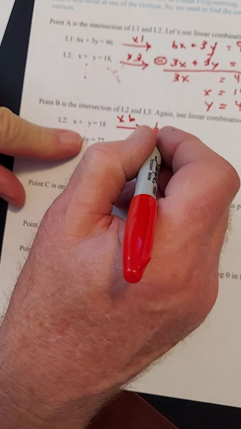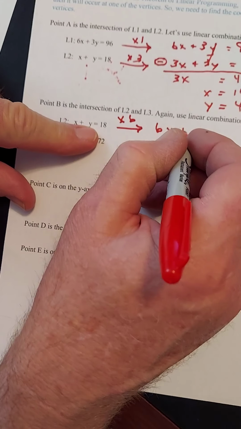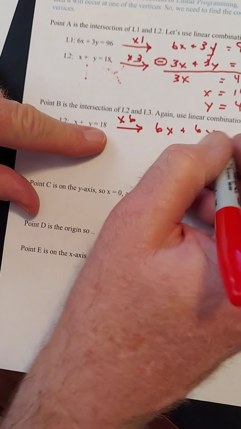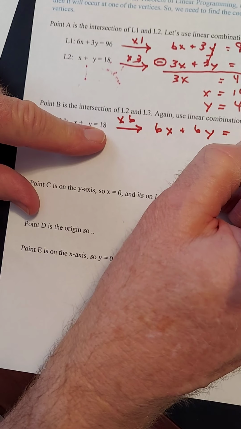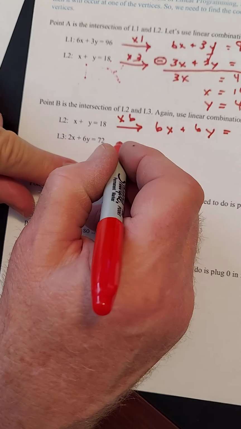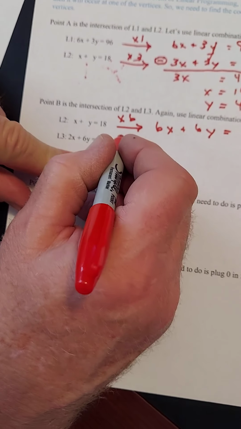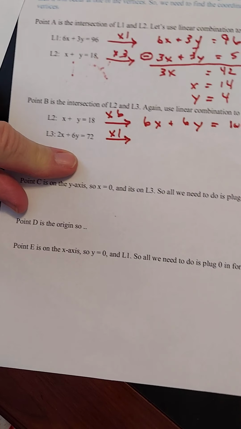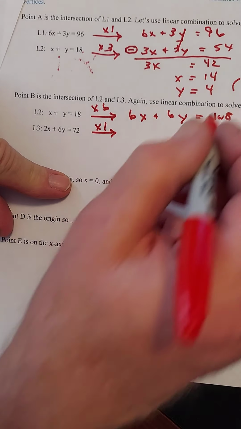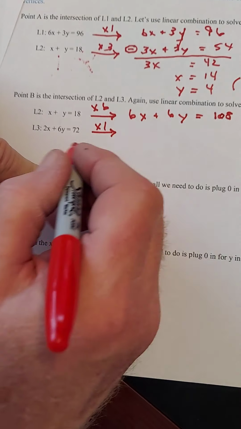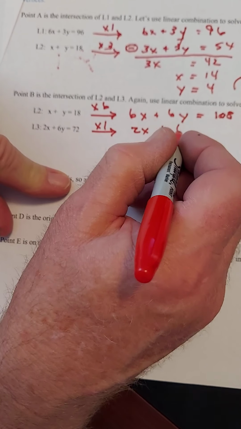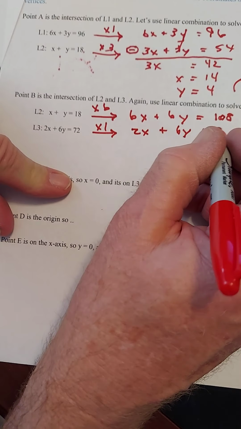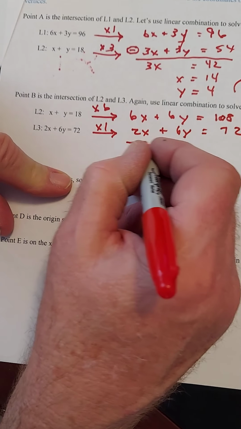So that becomes 6x plus 6y equals, and 6 times 18 is 108. The bottom one, I've already got a 6y, so I'll keep it the same. Essentially I'm multiplying by 1. So that's going to become 2x plus 6y equals 72.